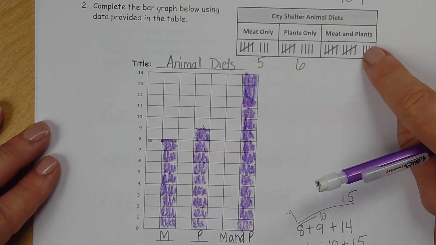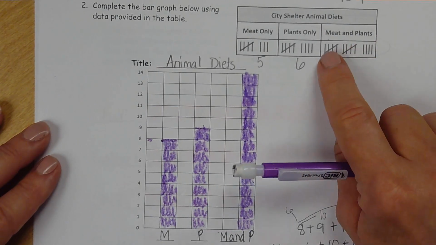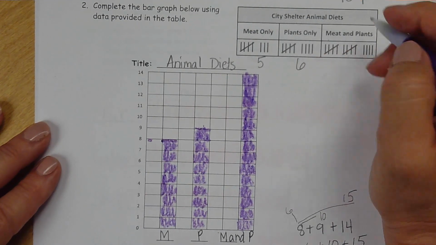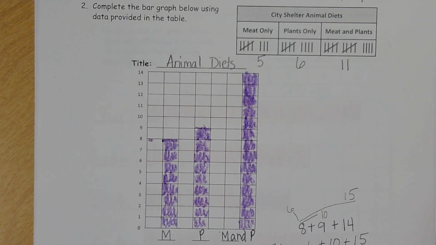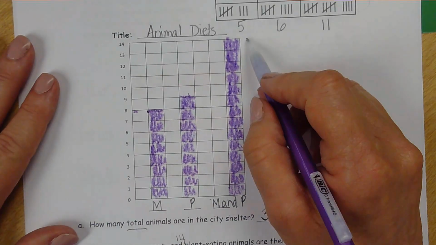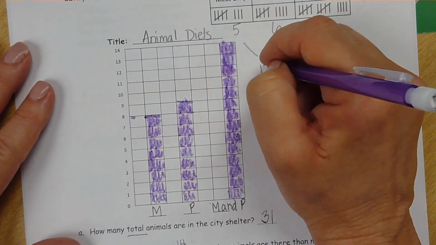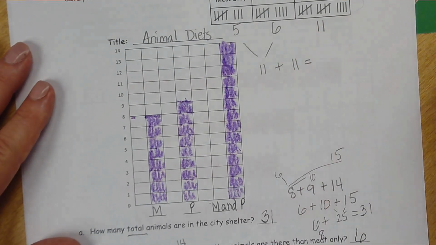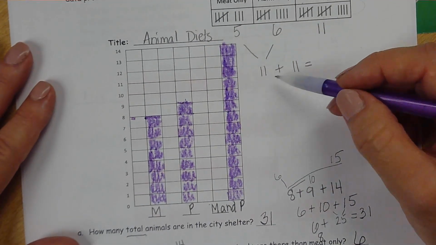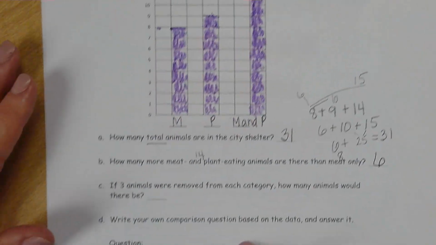If we took 3 away from here, we would still have 1 tally mark left over here, and then 5, 10. 10 and 1 is 11. So that's an interesting one. 5 plus 6 plus 11. I know 5 and 6 equals 11. So I would have 11 plus 11. Add up the 1s and the 10s, and I'm going to have 22.